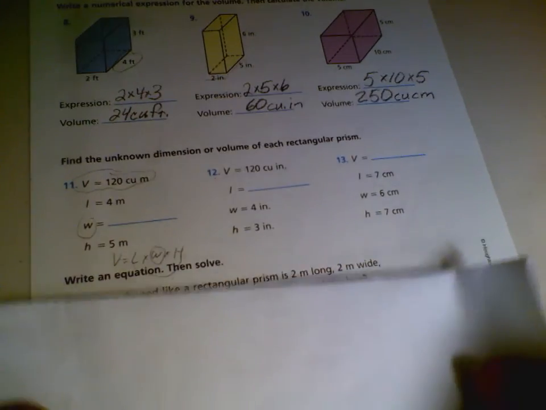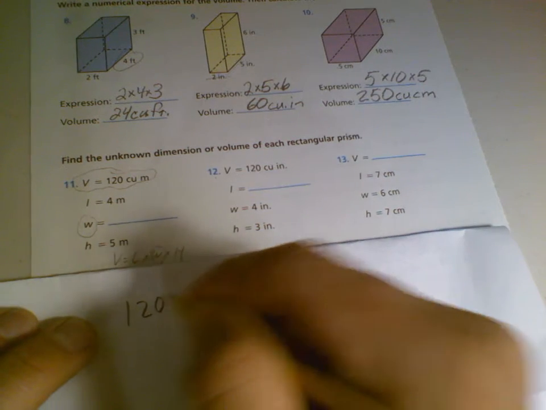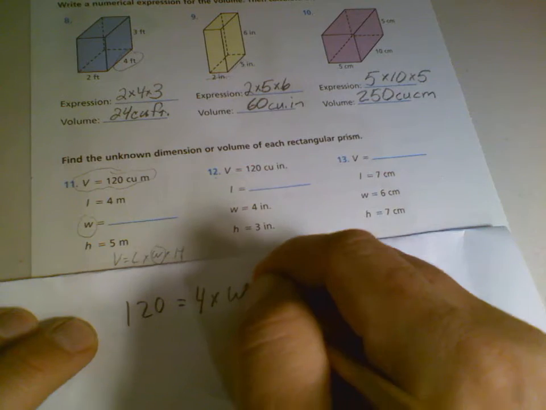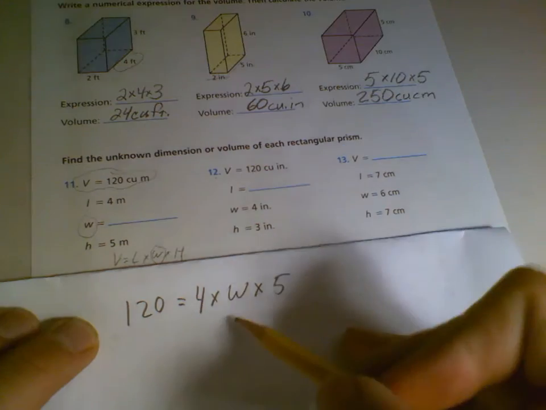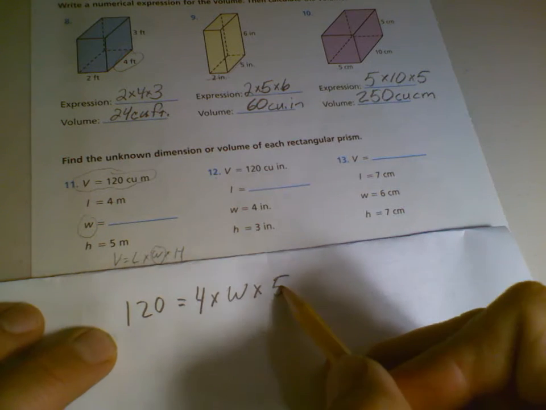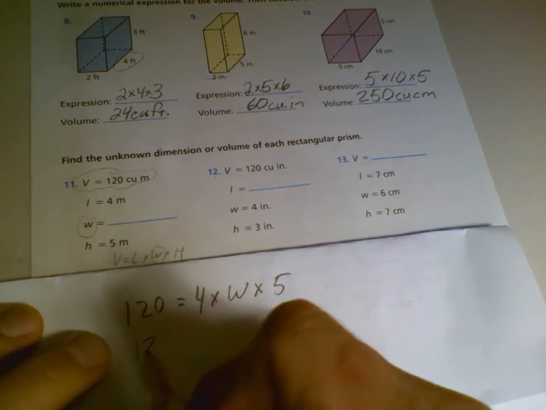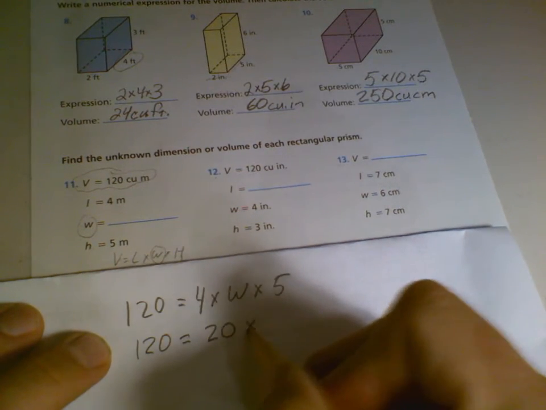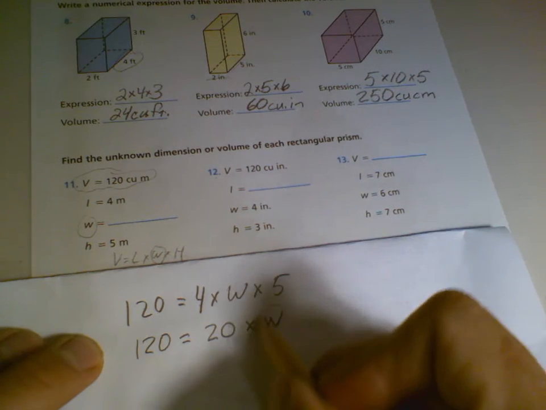All right, so right here we have 120 equals 4 times the width times the height. So you have to take this 4 times this 5. So we have 4 times 5 is 20. So what we have is 120 equals 20 times our W. So we need to figure out what this W is.